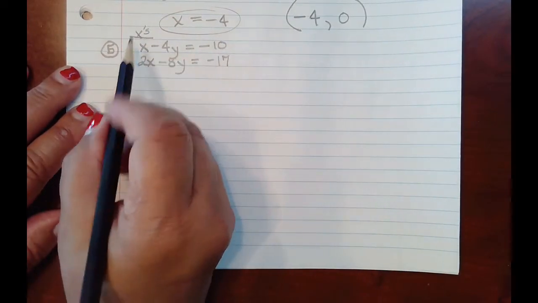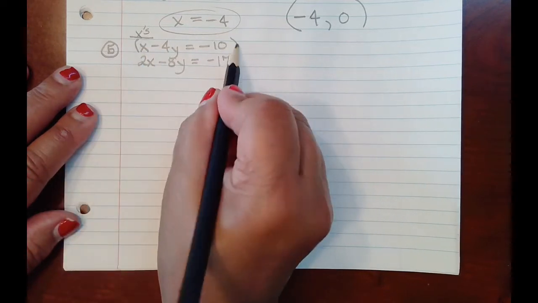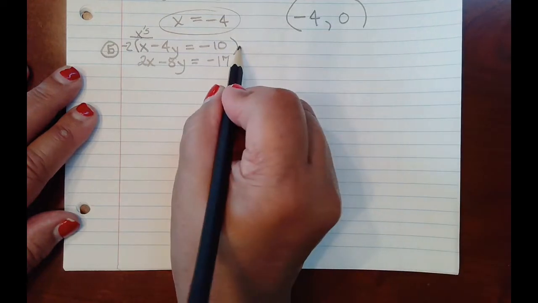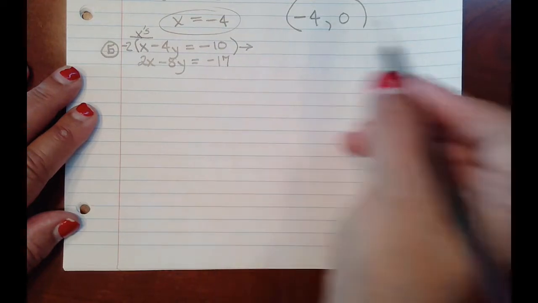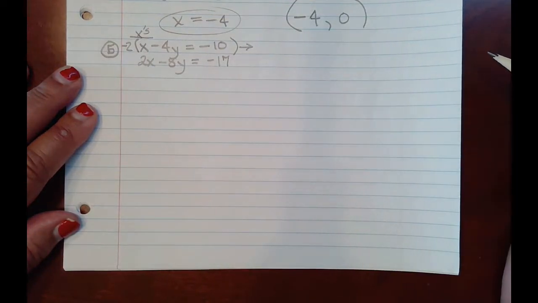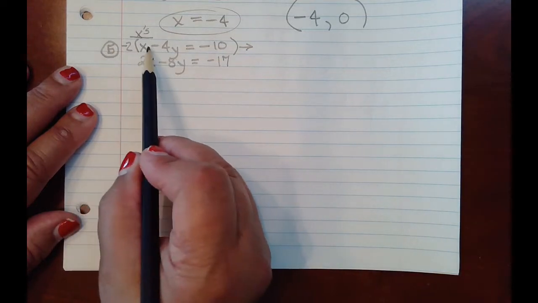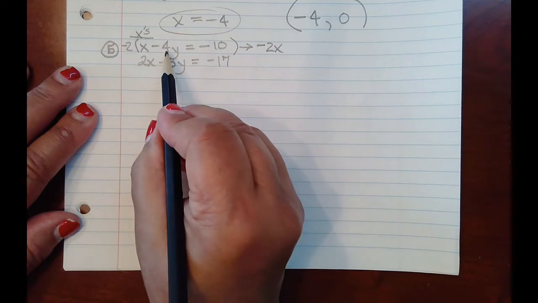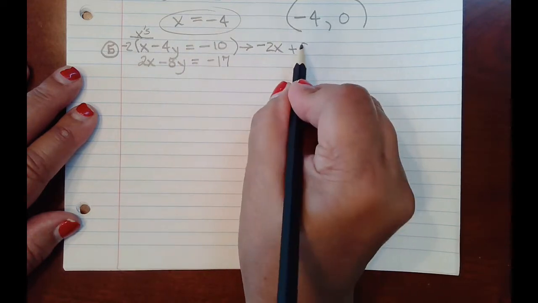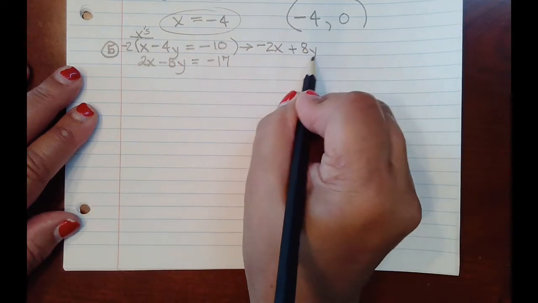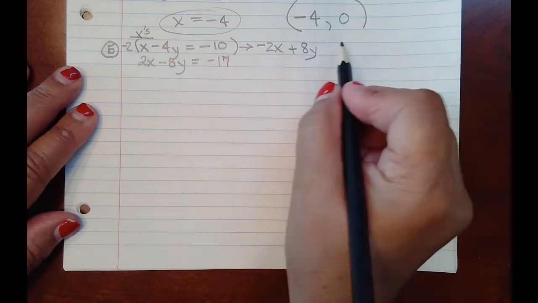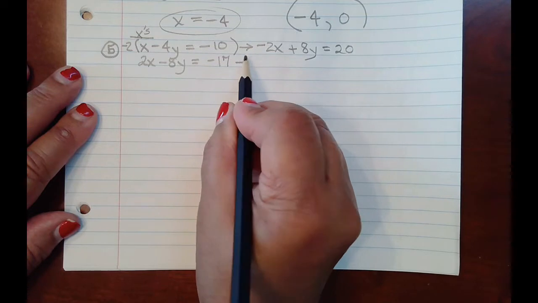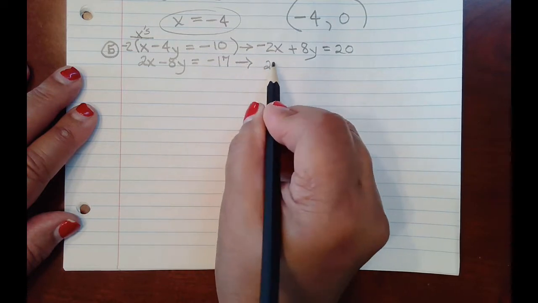By creating a negative 2 right here, which means I'm going to have to multiply it by negative 2 because presently there's a 1 there. You're always changing the coefficients into what you want them to be through multiplication. So negative 2 times x, negative 2x. Negative 2 times negative 4, positive 8. Negative 2 times negative 10, 20. And then the bottom equation, I'm going to bring it over as is.